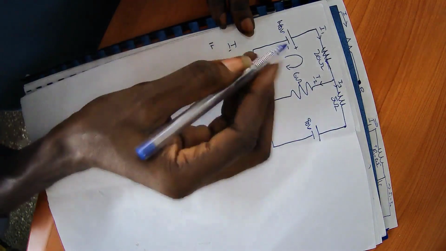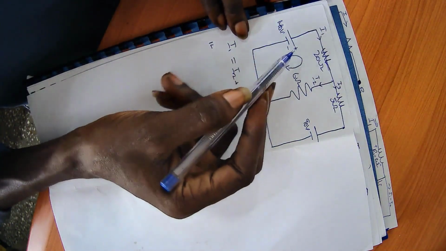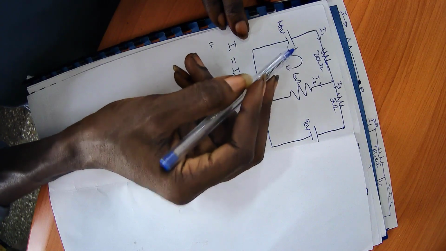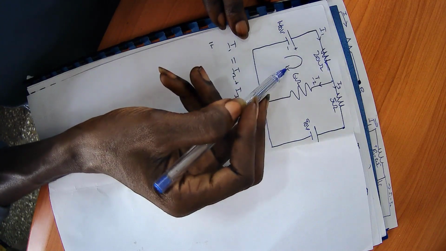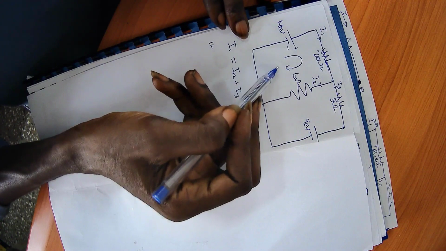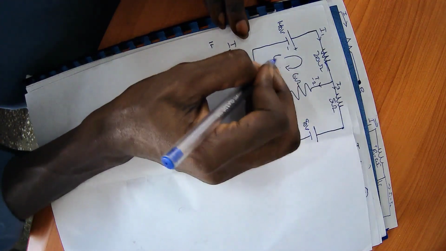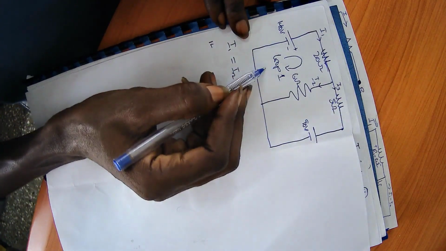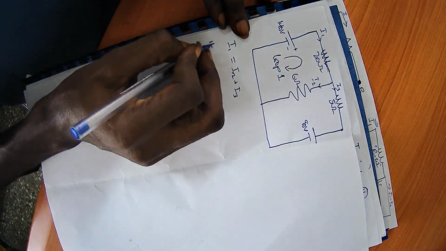So as usual, we are moving from the negative to the positive. So our voltage is increasing from the negative to the positive, in the direction of our loop. Okay, so this is loop 1, in the direction of our loop. So here is positive 140.